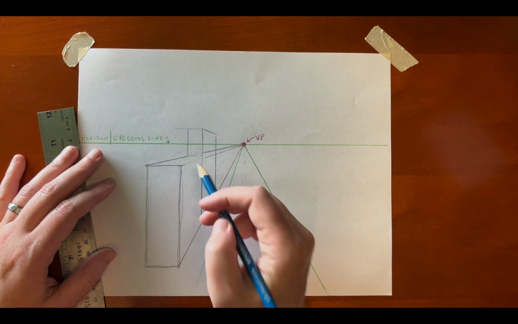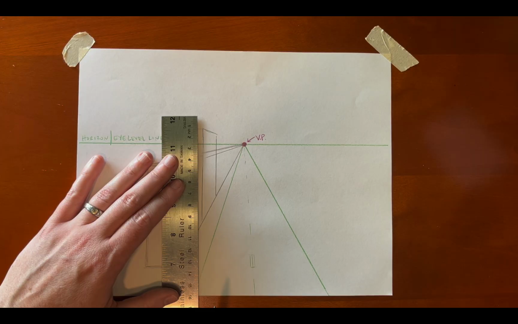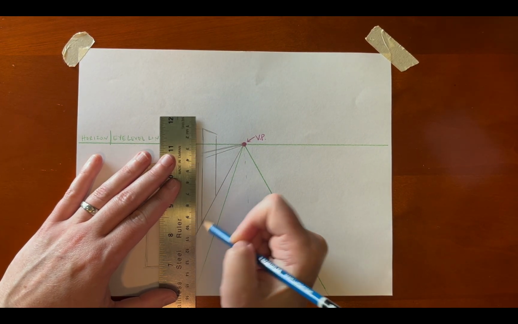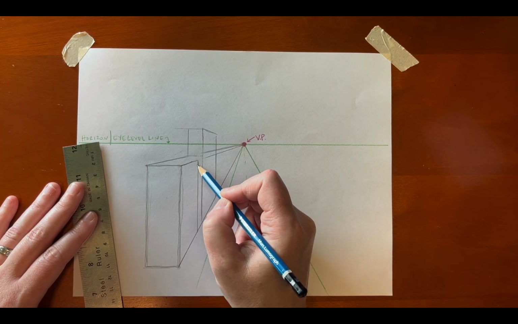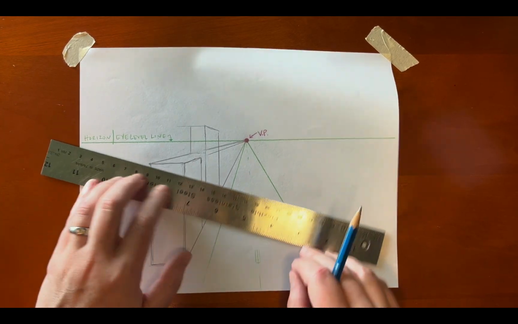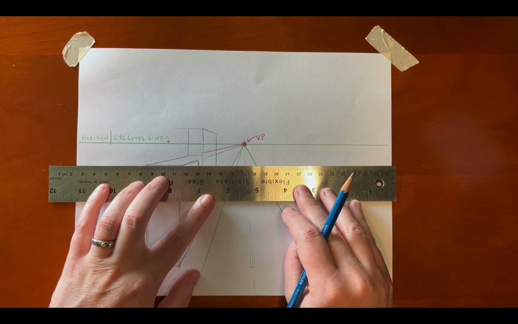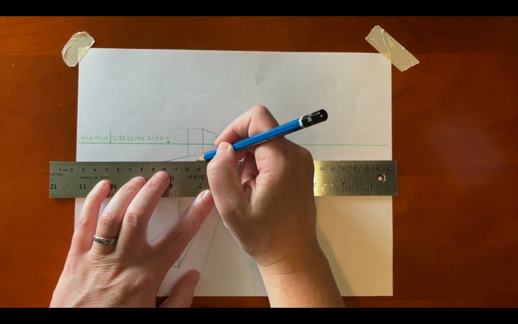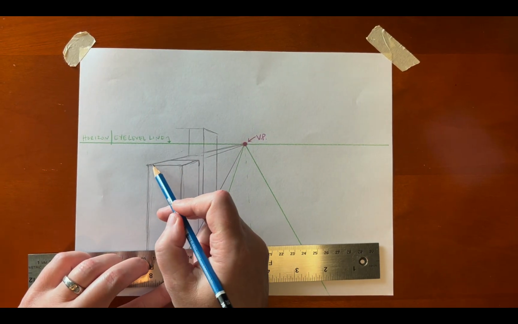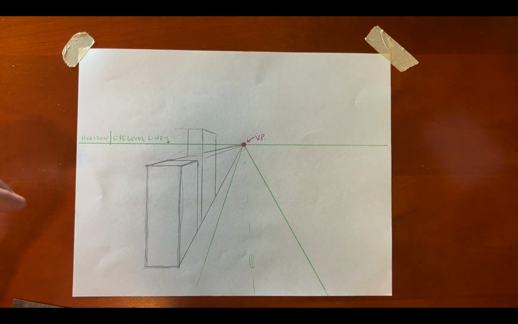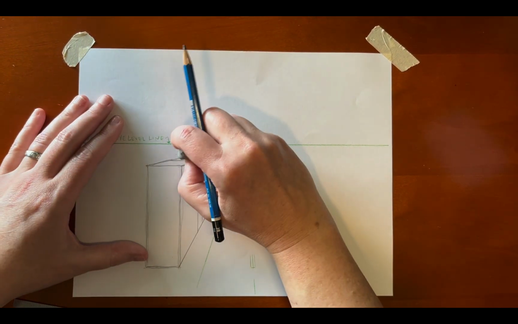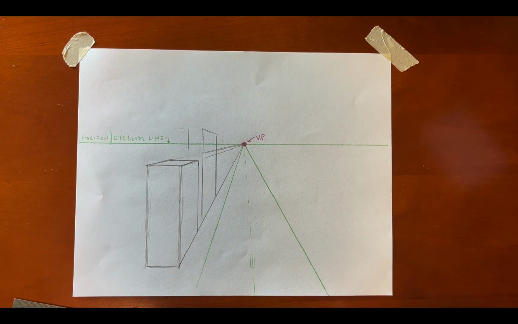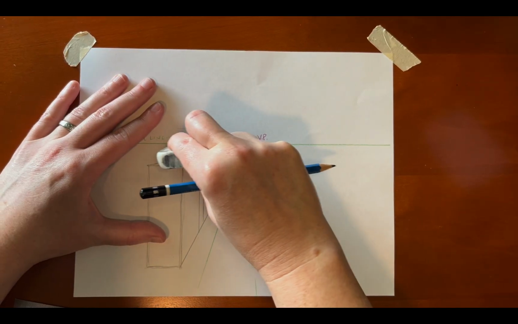Okay, let's give this building a little more depth. Maybe there's a space in between. So I'm gonna make another parallel line, and I'm gonna finish this building, and then it's going to end. So I'm looking at this parallel line. I'm using my ruler to just scooch it up. And this is where this building ends. So this is the top of this building. And let's say there's like an alleyway here. Get my other eraser so I can really get rid of this.